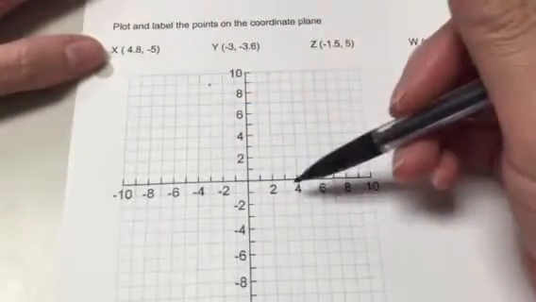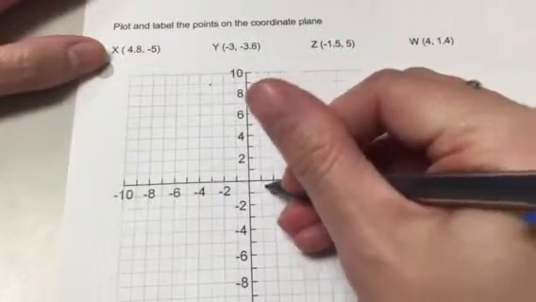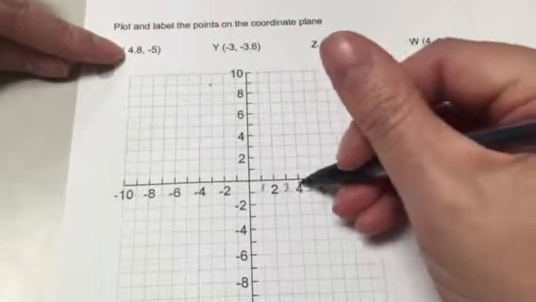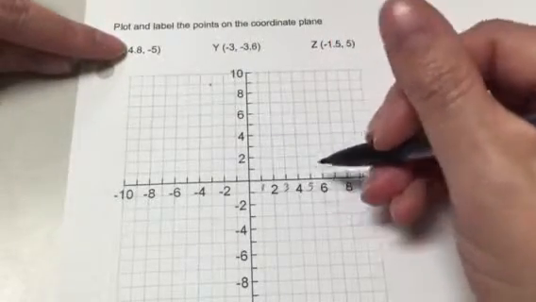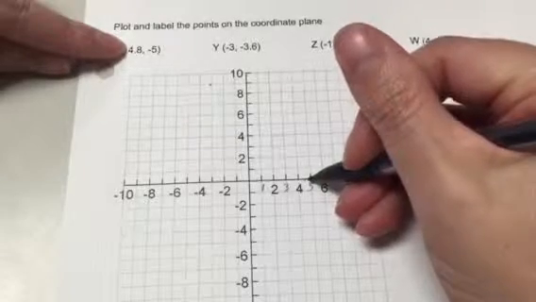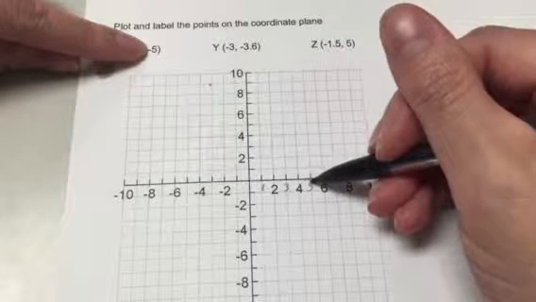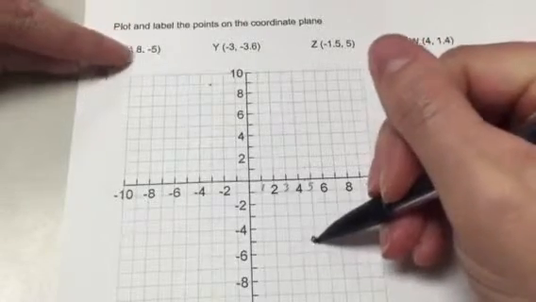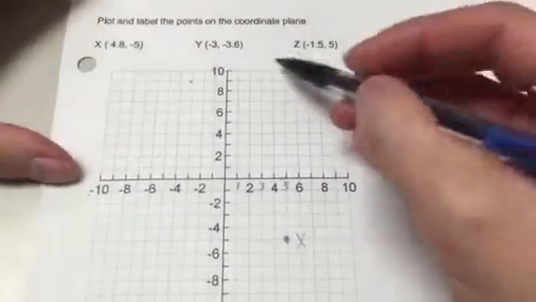Well, your graph doesn't have decimals on it, but I know I'm going to put a 5, a 3, and a 1. If I need to go to 4.8, I know that that falls between 4 and 5, so we're going to have to kind of estimate where that point is. 4.5 would be right in the middle, so 4.8 is going to be a little bit closer to 5, about right here. Then I have to go down 5. So -5 would be right here. So I'm going to put my dot and I'm going to label that with an X. Okay, you guys are going to do the rest of the dots.